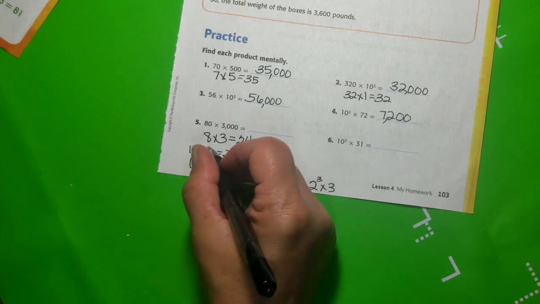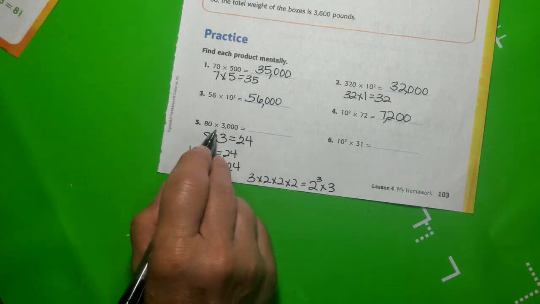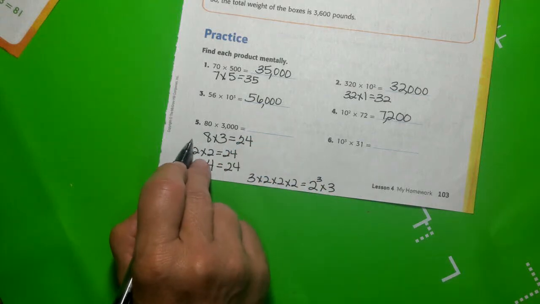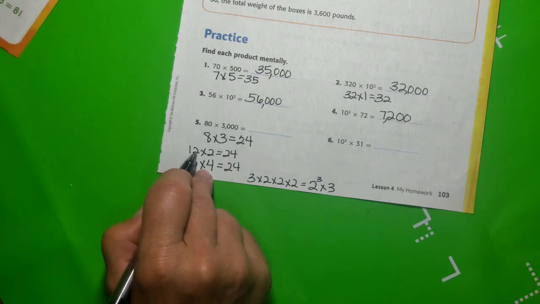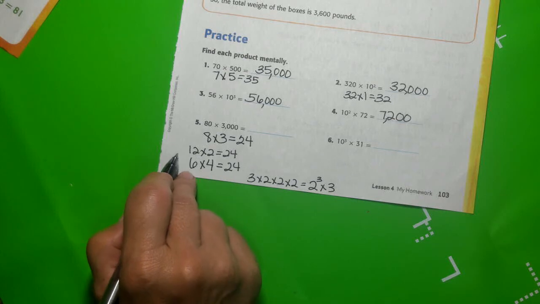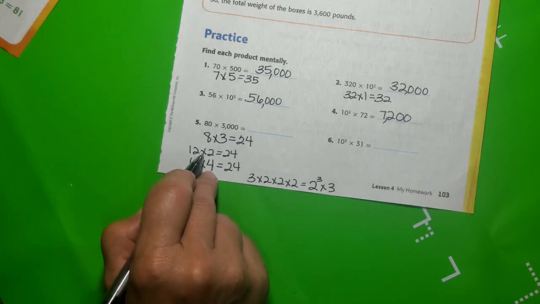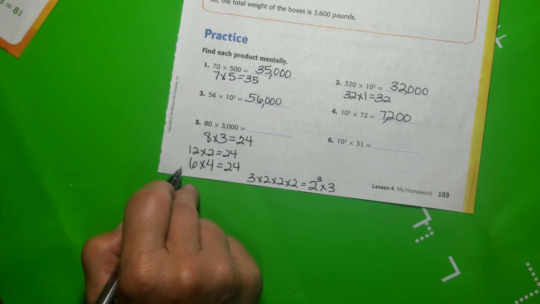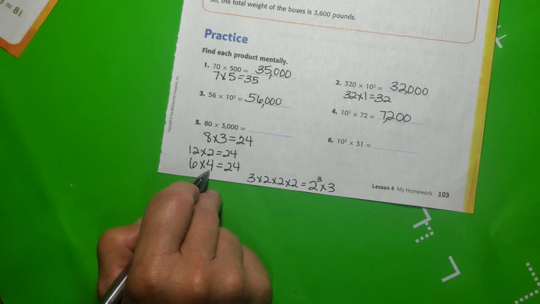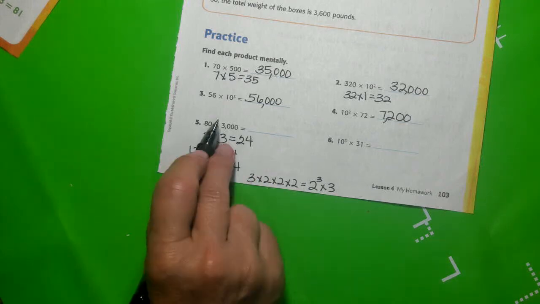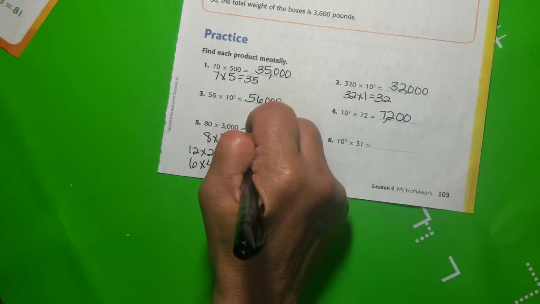Well, if you could see, I could break down any of these numbers, right? Because 8 is the same as 2 times 2 times 2 times 3. 12 is the same as 6 times 2, which would be 3 times 2 times 2 times 2. And 6 is 2 times 3, and 4 is 2 times 2, which again is 3 times 2 times 2 times 2. Ta-da! Anyway, so my answer is going to be 24.